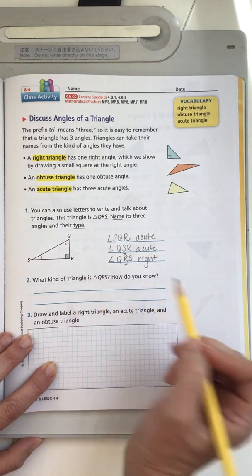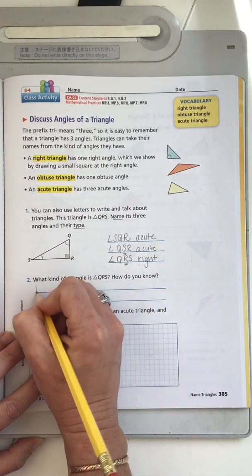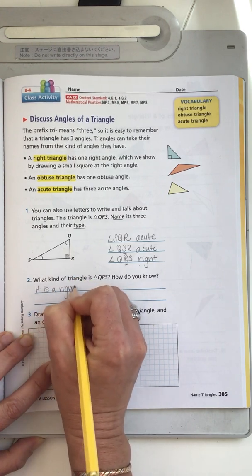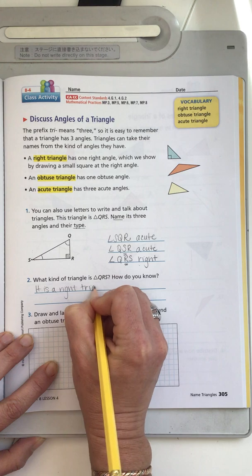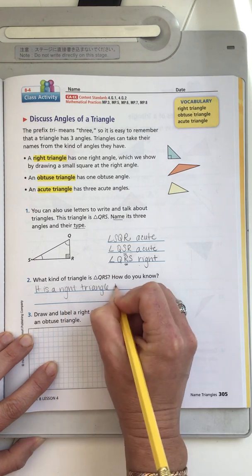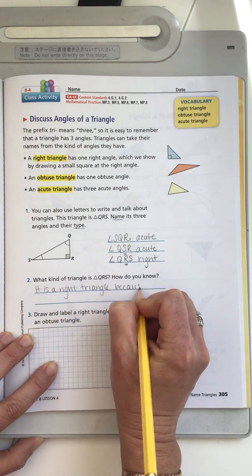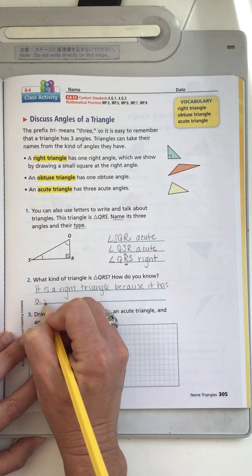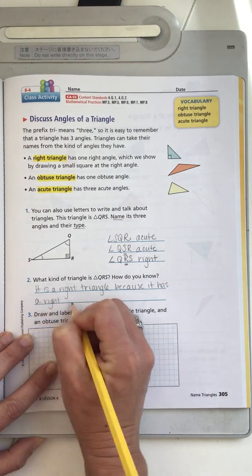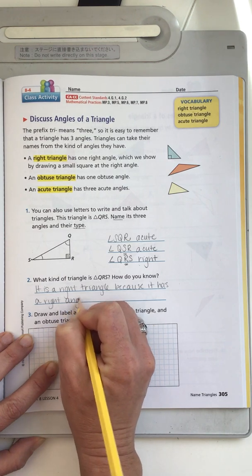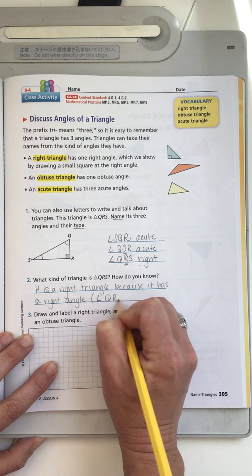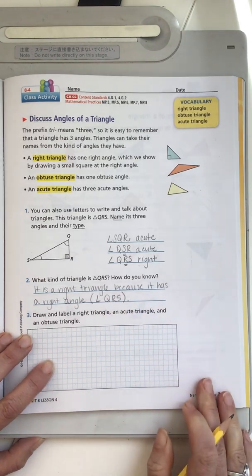That's it. One right angle, it has to be a right triangle, because it has a right angle. And we could even say angle QRS if we wanted to be specific.